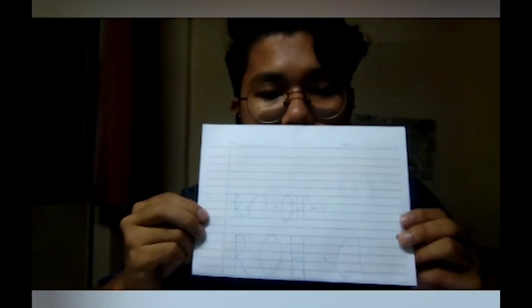Sorry for the unclear vision, so I will explain again the nucleophilic substitution reaction. I will explain the example. So this is the example, which is alkyl halide.